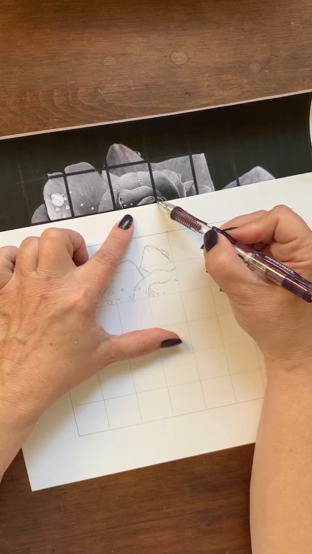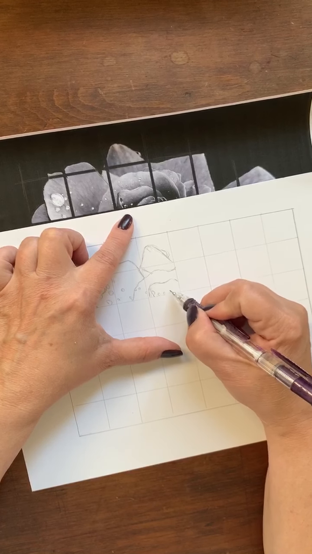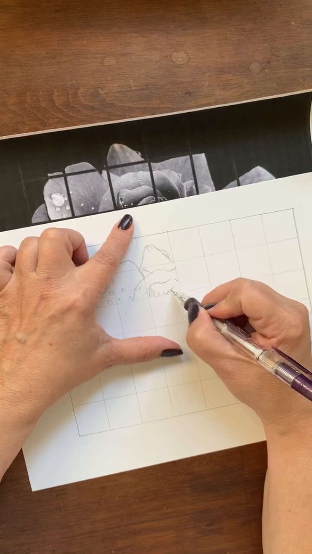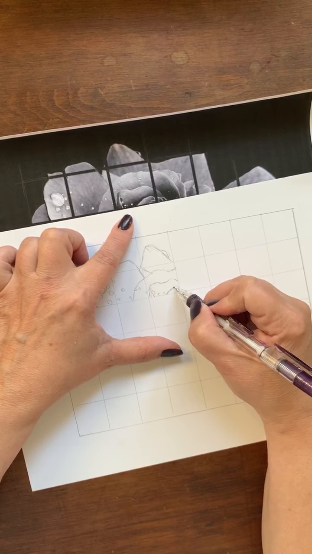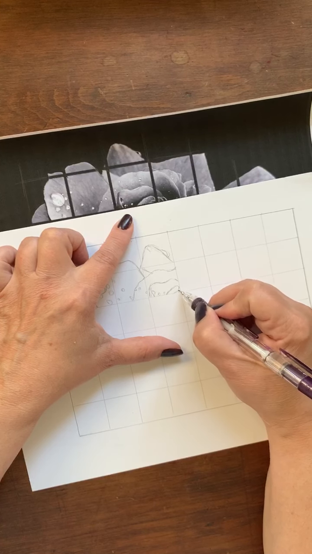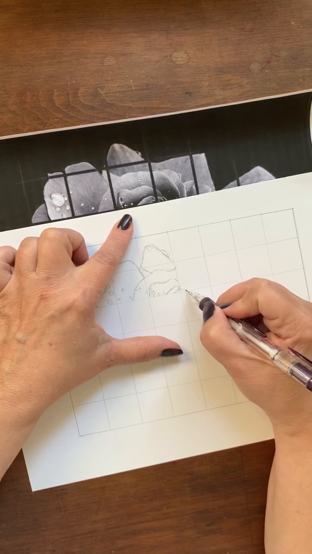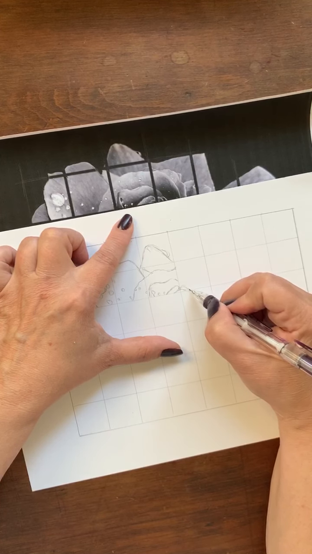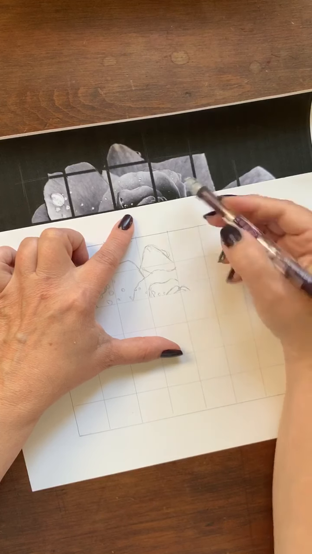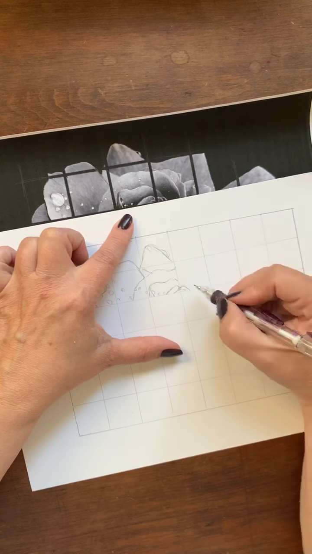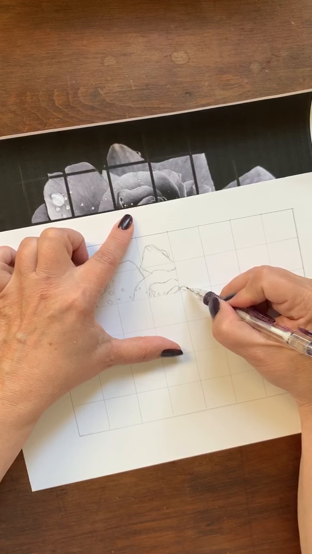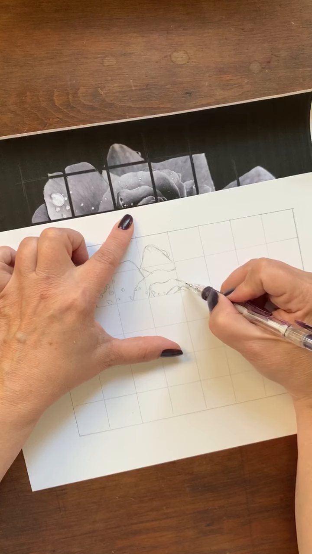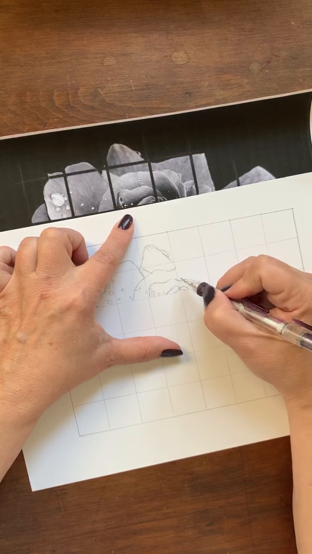So now I want to get this petal. So you can see how this is much more complicated than the line drawing that we did. So now I'm over in the next box. So I just did this, and now I got to do that one. And then this one continues kind of over here.